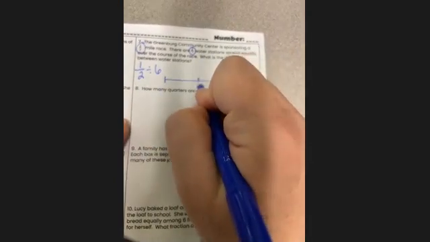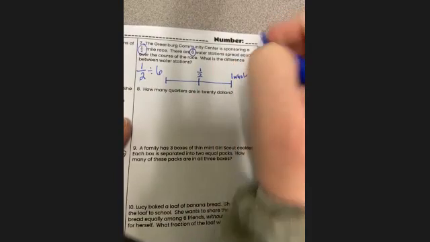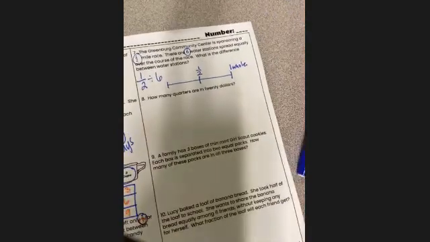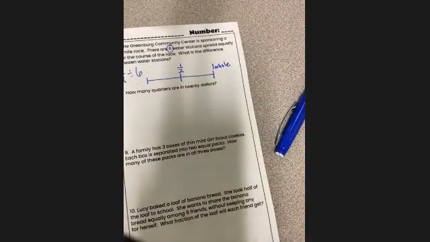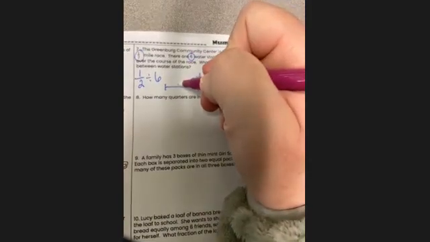So we know this would be the 1/2 mile. This is where he is. But in order to do a whole, this would be 1 whole mile. Now we're only looking at the 1/2 mile section of it, but we need to take that 1/2 mile section and divide it into 6 places, because there's going to be 6 stops along the way.